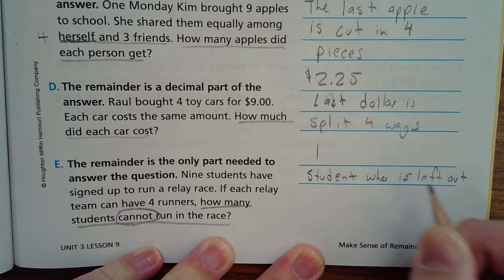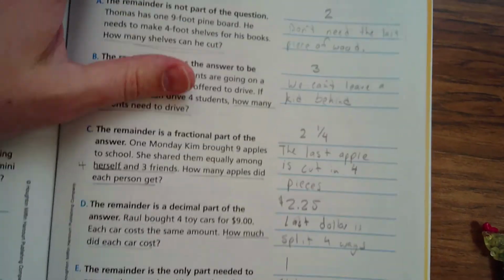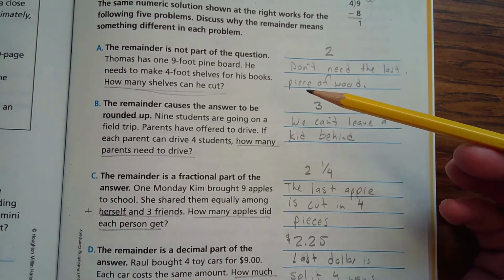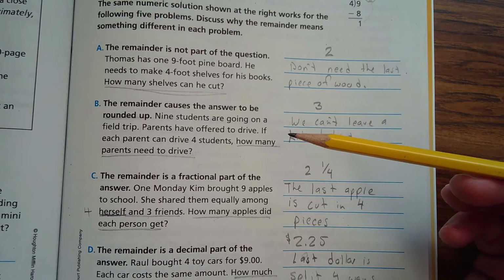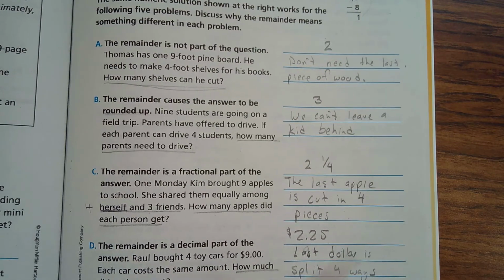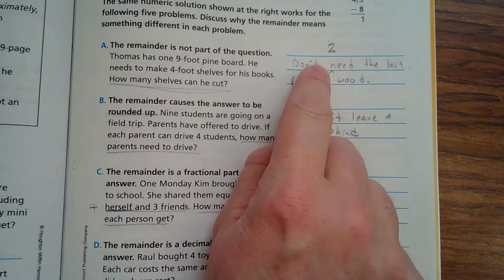This is the student who was left out of the relay races. Okay, so I'll zoom back out. So yeah, the remainder is where you get in trouble as far as story problems go for division. All the rest of those story problems are pretty straightforward, but when it comes to remainders, you have to think a little harder as to what is the question asking me and what does that remainder mean, right? In this case, the remainder is a piece of wood we don't need.